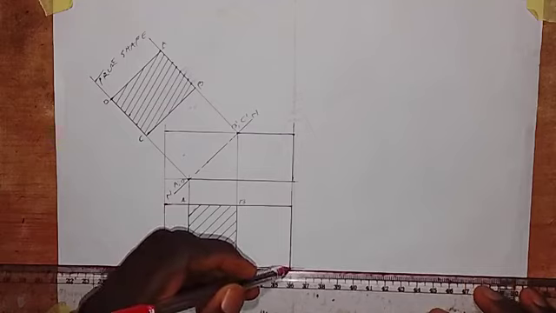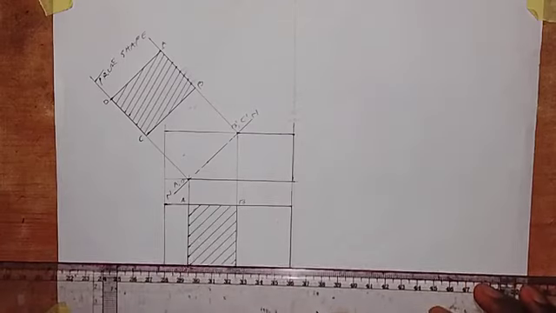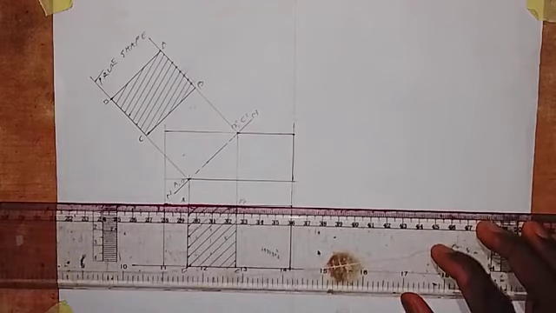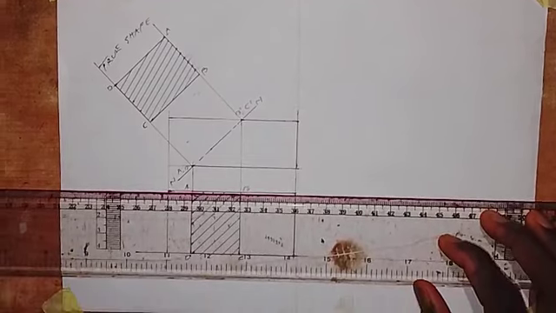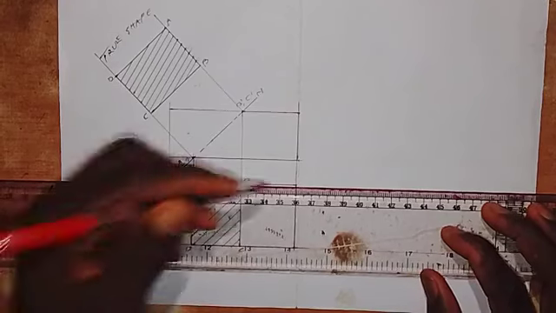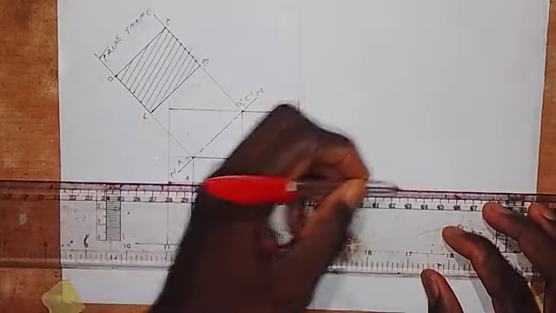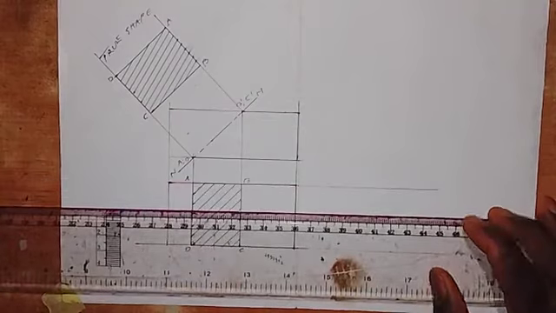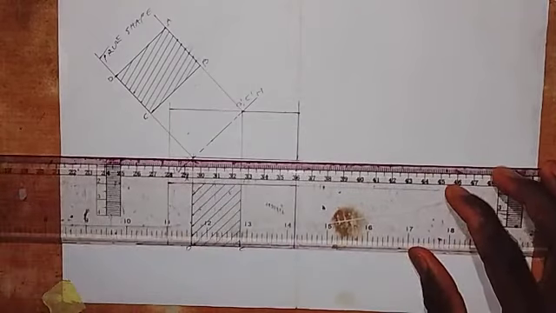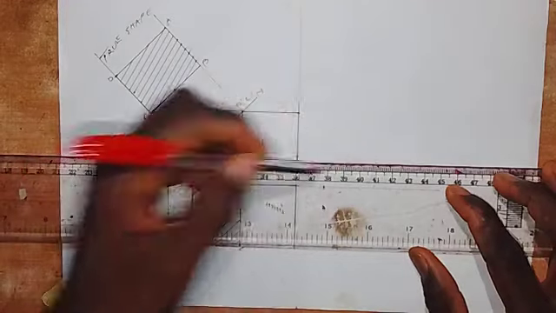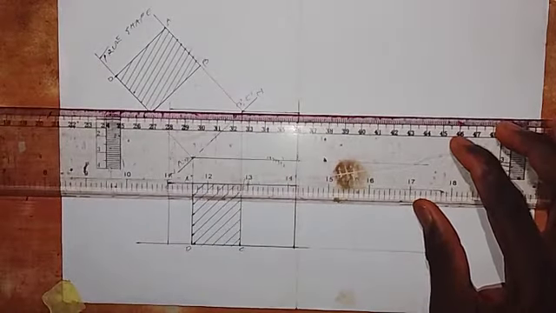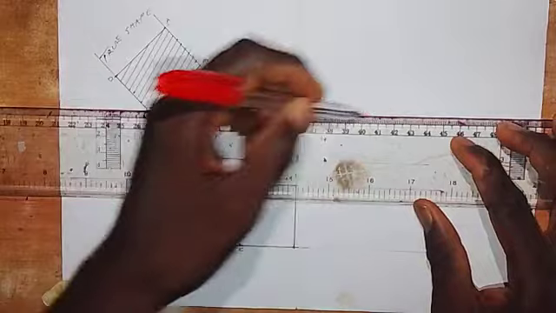We extend this horizontal line from this point to this side, and we also come up here and draw this horizontal line in this direction. Okay, and then we come up here, we also draw this horizontal line, and we extend it in this direction.